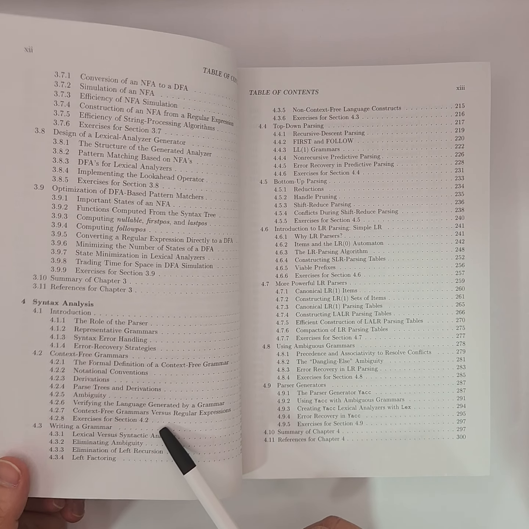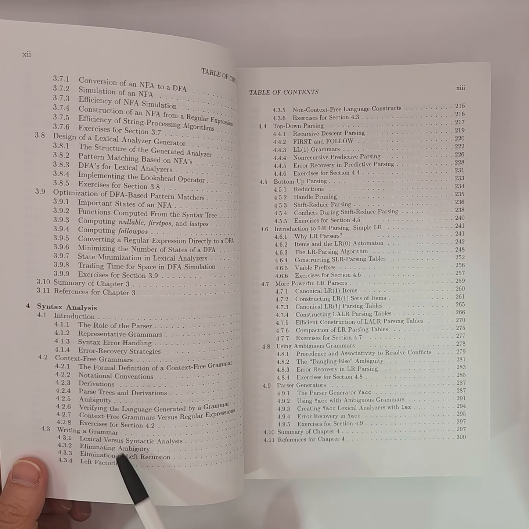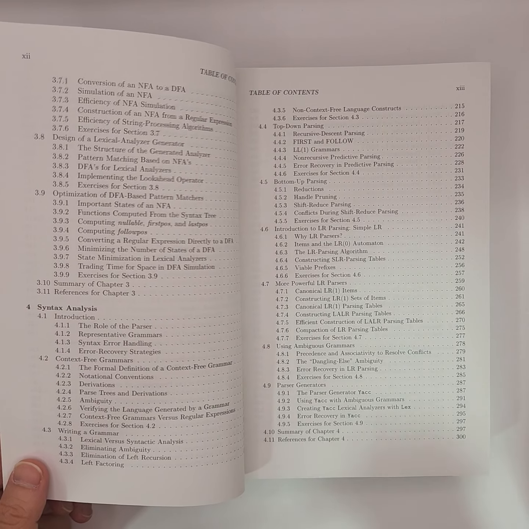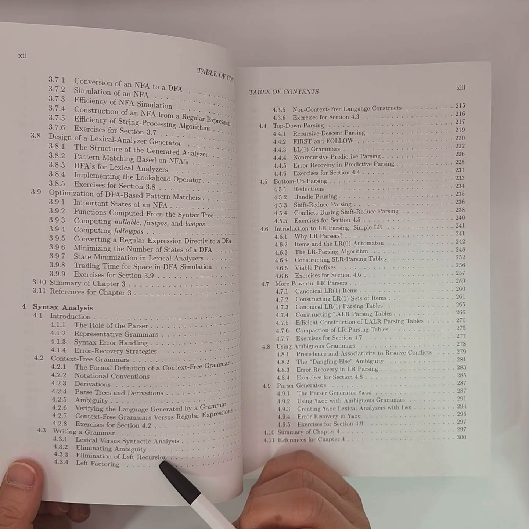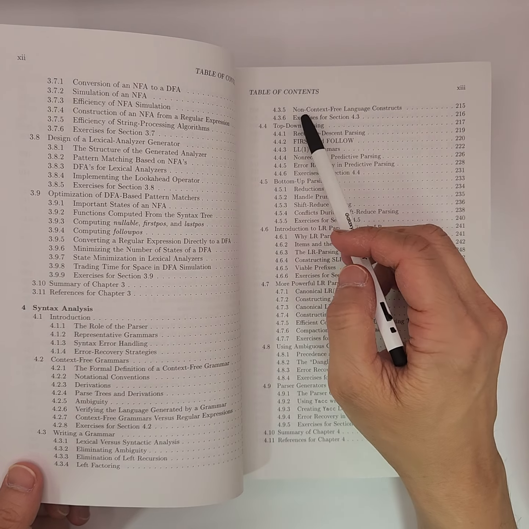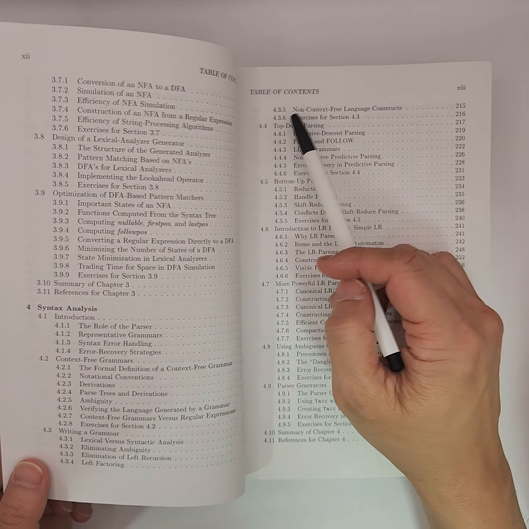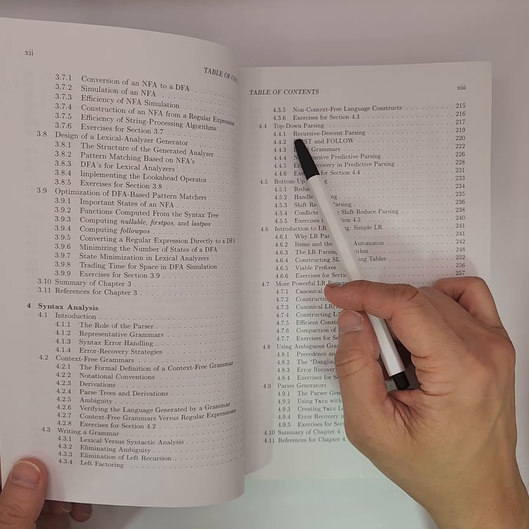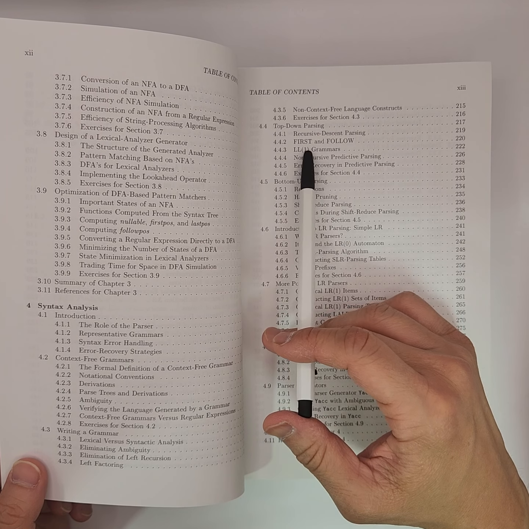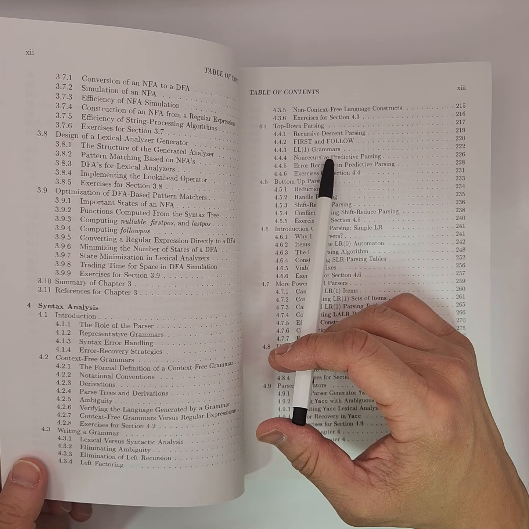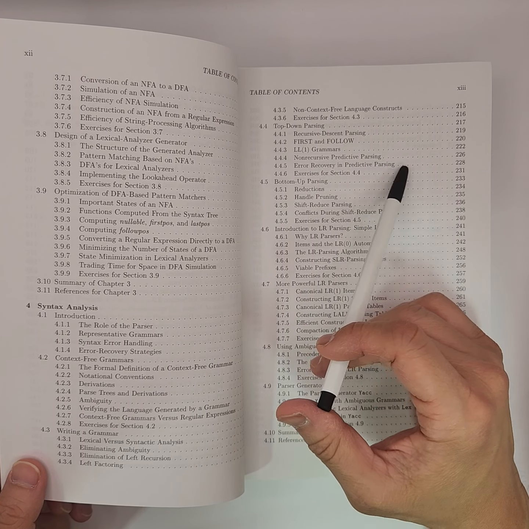Exercises for section 4.2. Writing a grammar. Lexical versus syntactic analysis. Eliminating ambiguity. Elimination of left recursion. Left factoring. Non-context-free language constructs. Top-down parsing. Recursive-descent parsing. FIRST and FOLLOW. LL(1) grammars. Nonrecursive predictive parsing. Error recovery in predictive parsing.